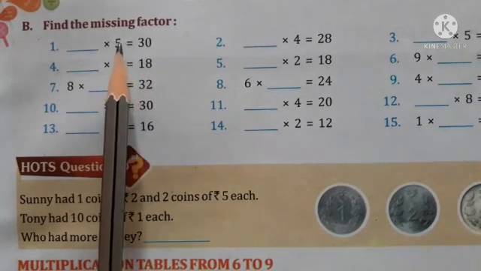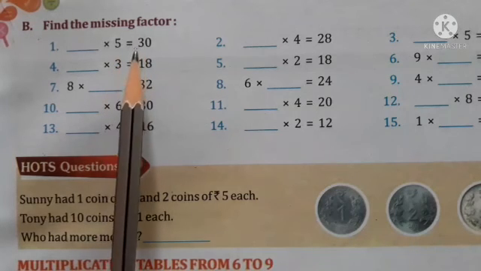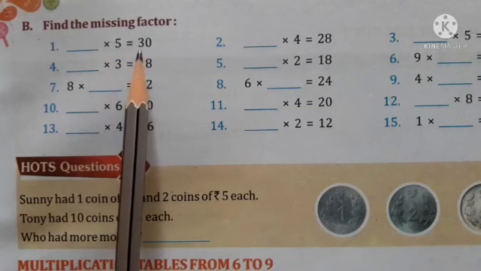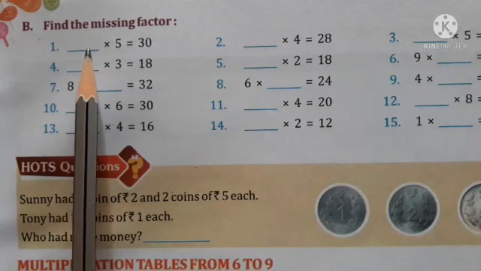Okay. 5 1s are 5. 5 2s are 10. 5 3s are 15. 5 4s are 20. 5 5s are 25. 5 6s are 30. Right. So we have to write here 6.